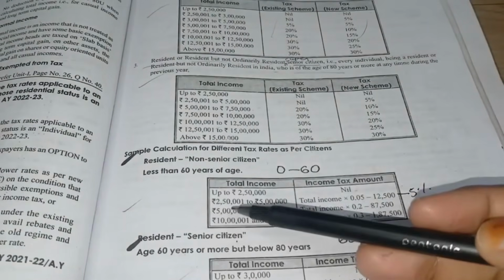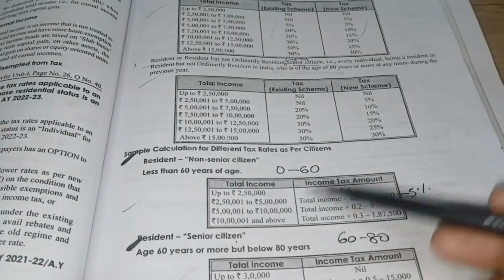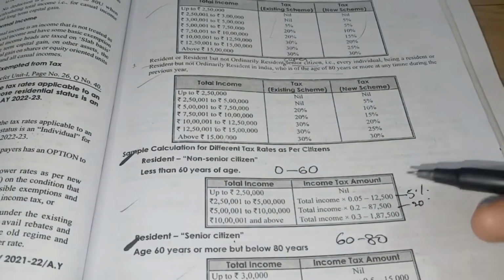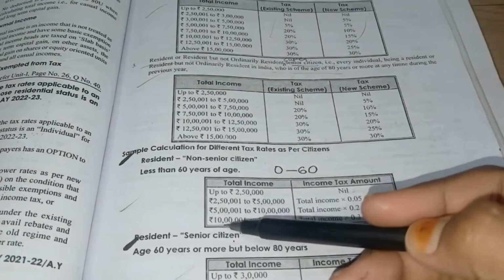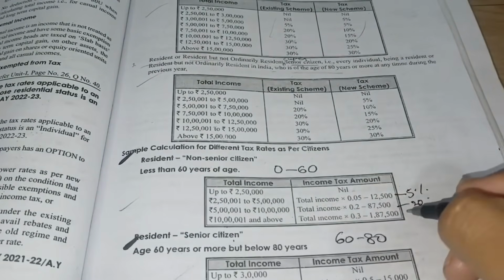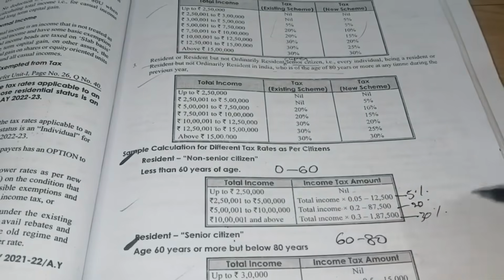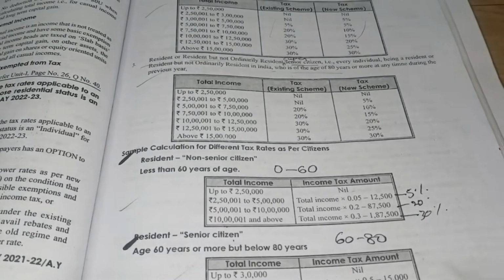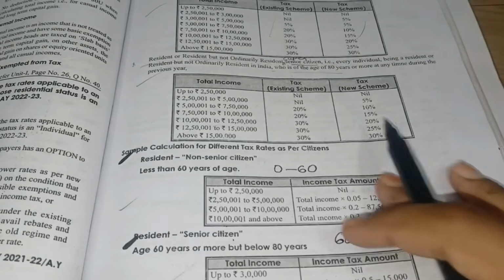If a person is earning 5 lakh 1 rupee to 10 lakh, we need to take 20%, that is 0.2. If a person is earning above 10 lakh, that is 10 lakh 1 rupee and above, we need to take 30% by default. For non-senior, 5%, 20% and 30%. Up to 2,50,000 is exempted.